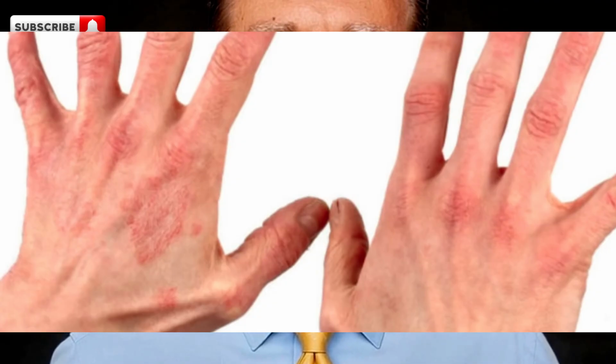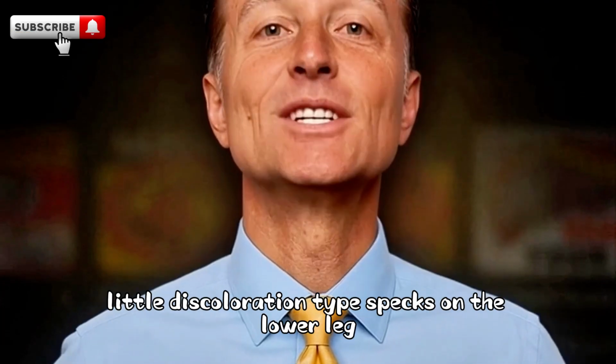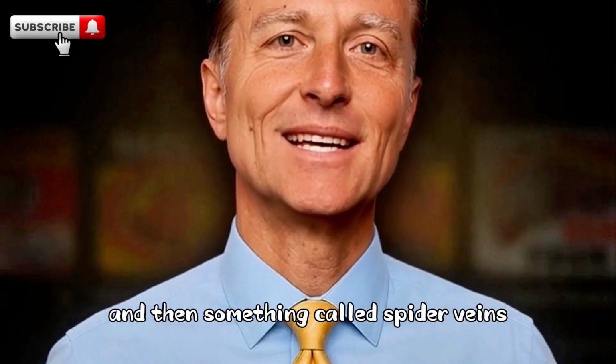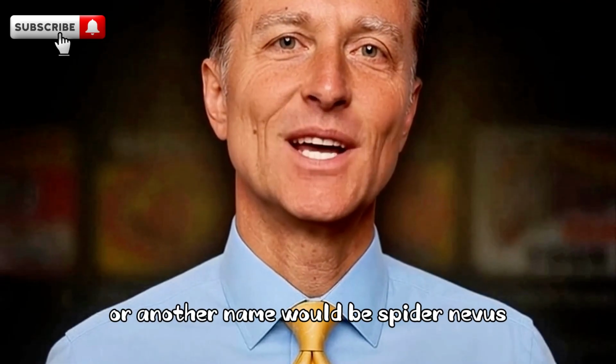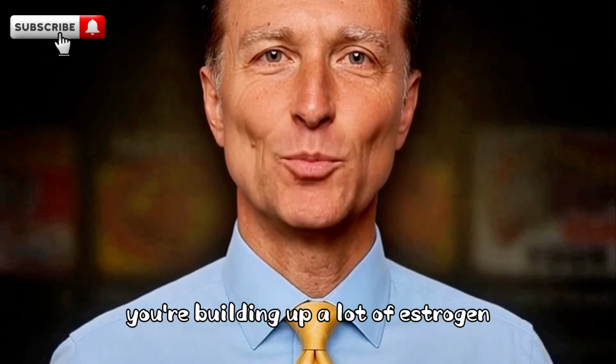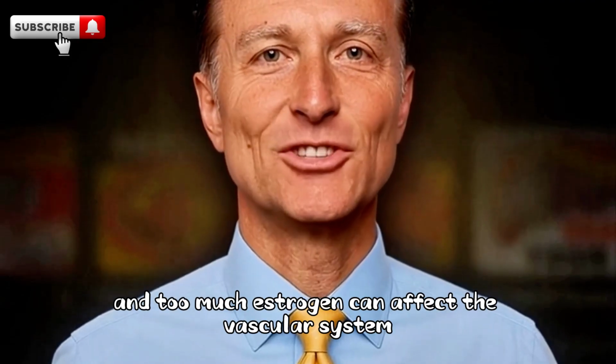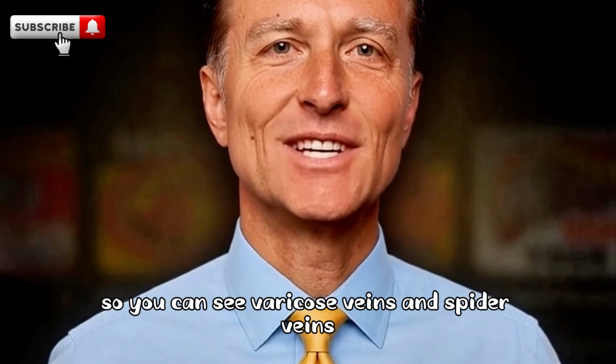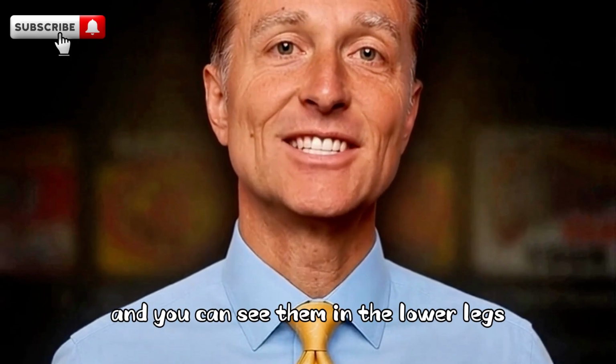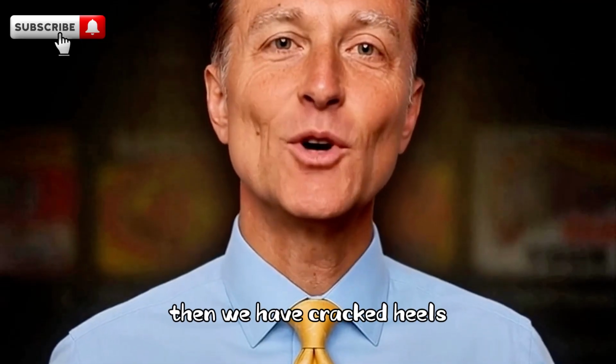Okay? So you'll see red and brown little discoloration-type specks on the lower leg. And then something called spider veins, or another name would be spider nevus, which you usually see in cirrhosis. What's happening to the liver is you're building up a lot of estrogen, and too much estrogen can affect the vascular system. So you can see varicose veins and spider veins, and you can see them in the lower legs.